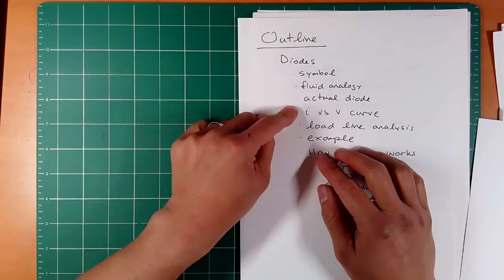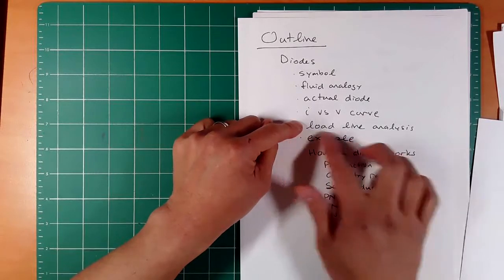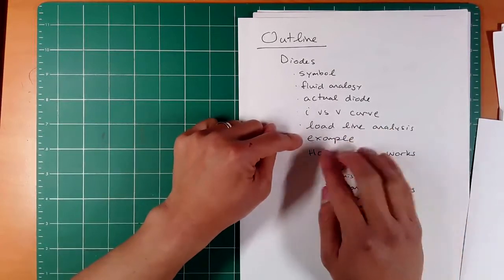We'll introduce the I versus V curve, and that'll be used in what we will call load line analysis. It sounds scary, but it's actually not too bad. And finish it off with an example.